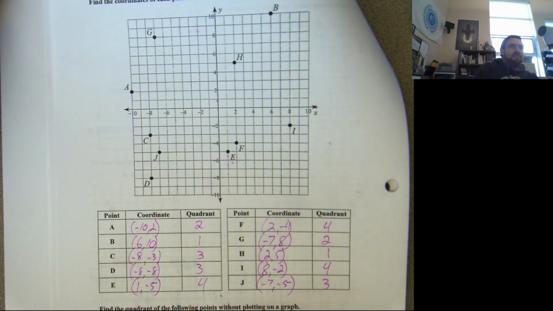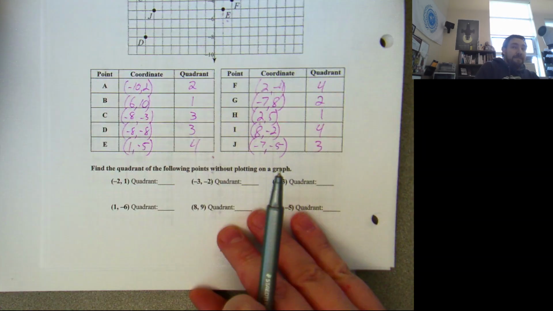One time, done, and rain. Okay, then the bottom one's down here.